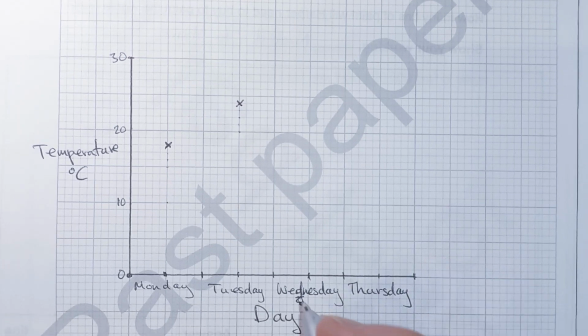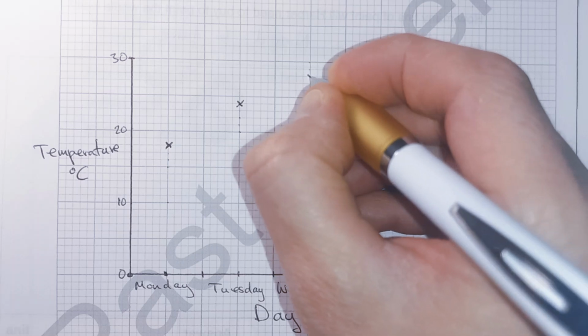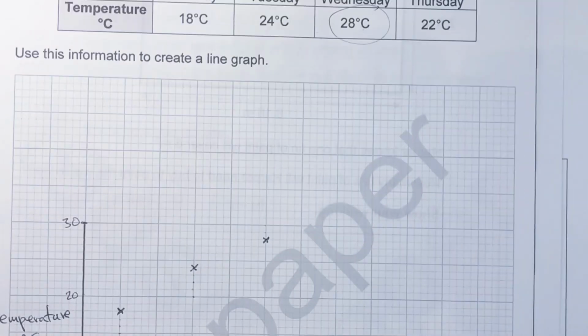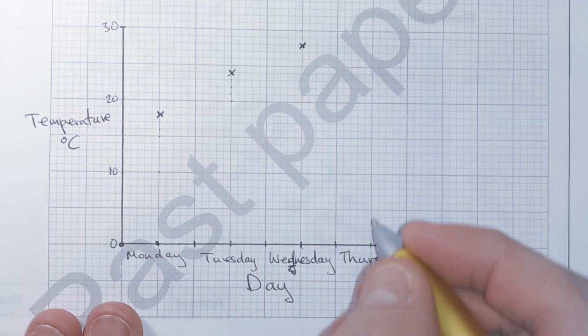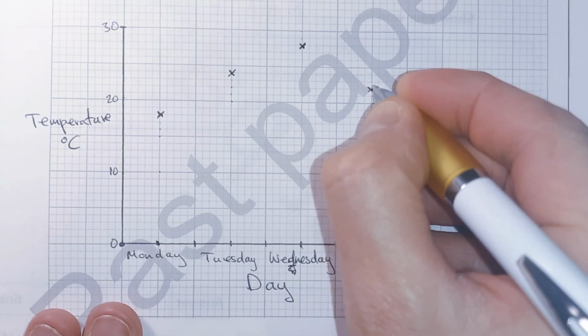So I can count up, or actually I can say, well, let's start at 30 at the top, 29, 28 would be there. And then for Thursday we want 22 degrees. So 10, 20, 21, 22.